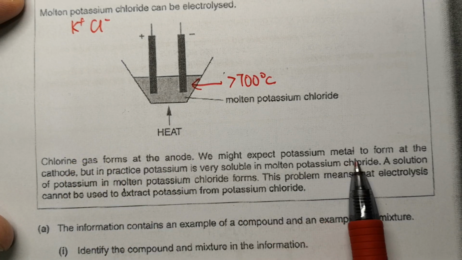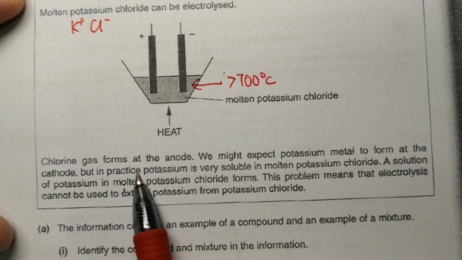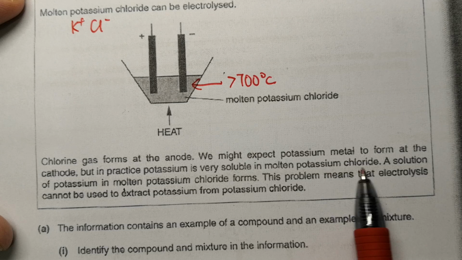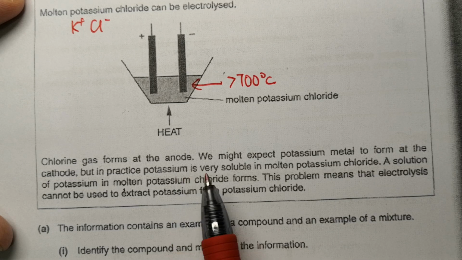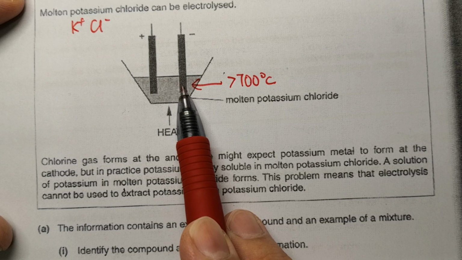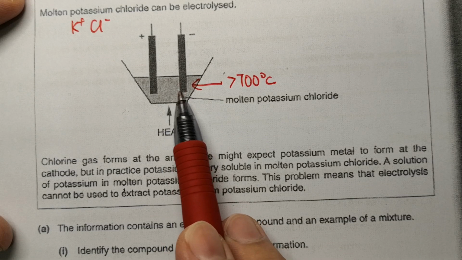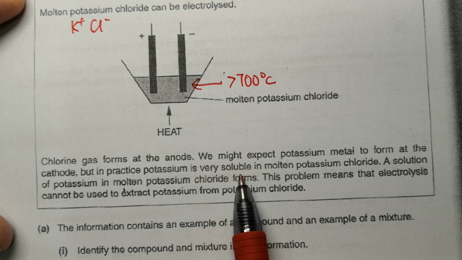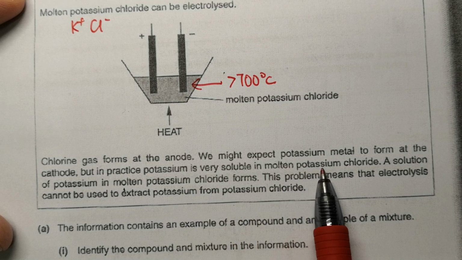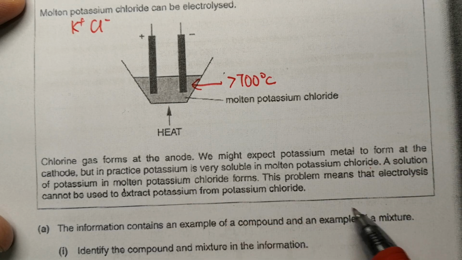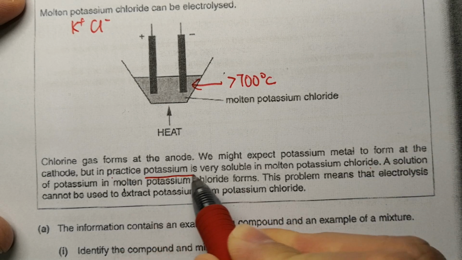We might expect potassium metal to form at the cathode, but in practice, potassium is very soluble in molten potassium chloride. So which means that as the K+ discharges at the cathode, it will form K. Then immediately after that, it will dissolve in the molten potassium chloride. So this part, potassium is very soluble.